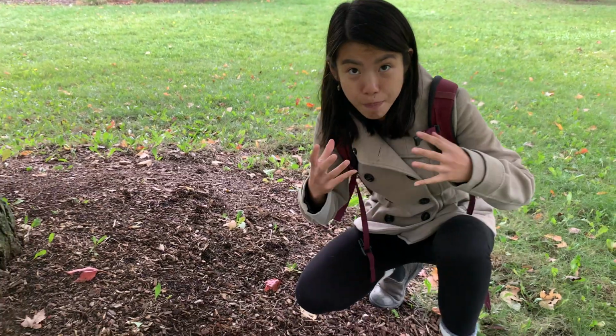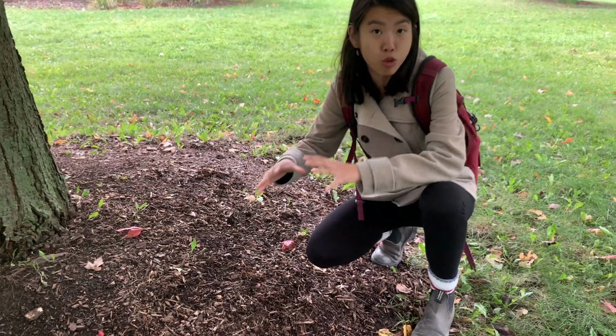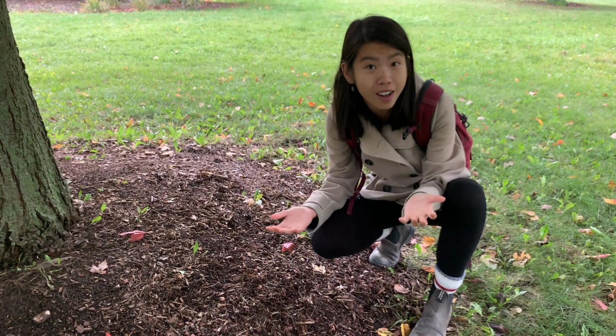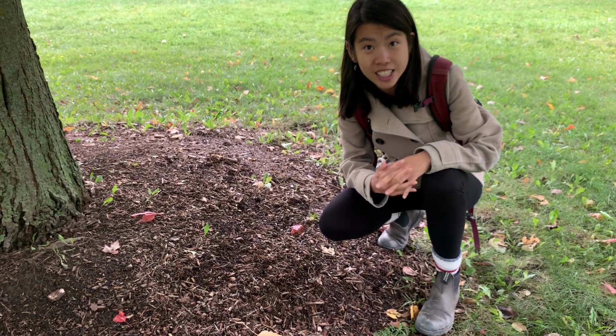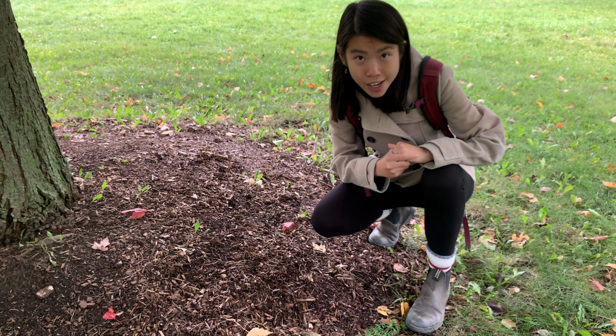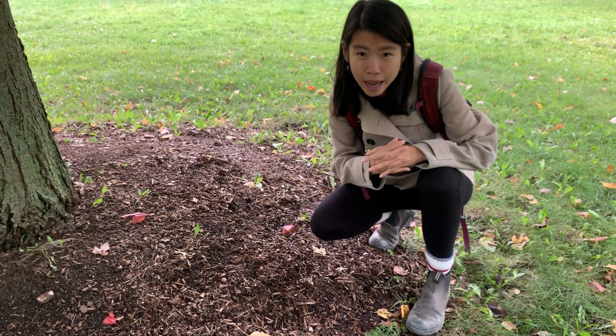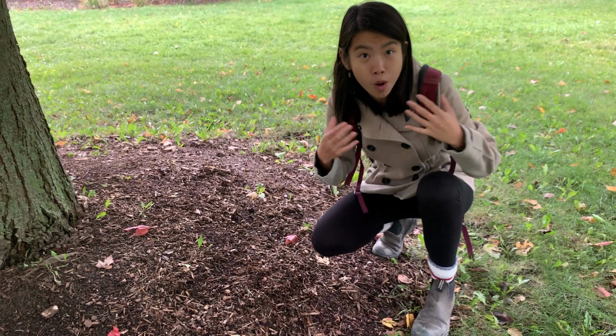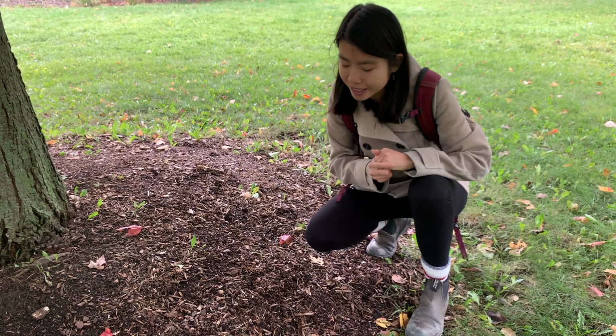A lot of times when you look at a fungus, the part that you see growing on the substrate, whether that's mulch or a log or something like that, is actually just the reproductive structures. It's what the fungus is using to disperse its spores and hopefully start off new fungus organisms.